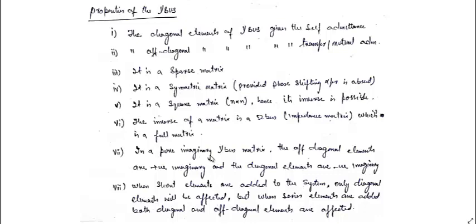So minus j will be there. Diagonal elements will be negative imaginary, and the off-diagonal elements will be the negative of the actual value. Since they are negative, the negative will make them positive.